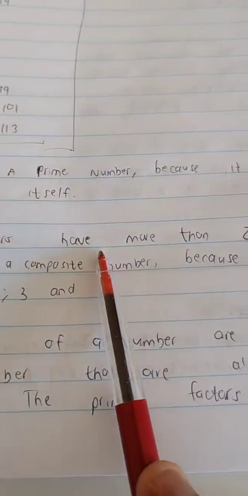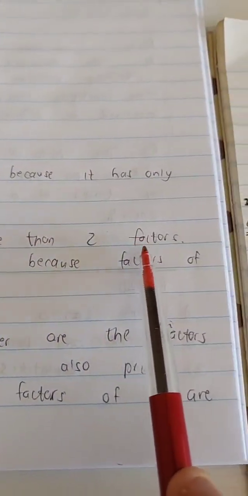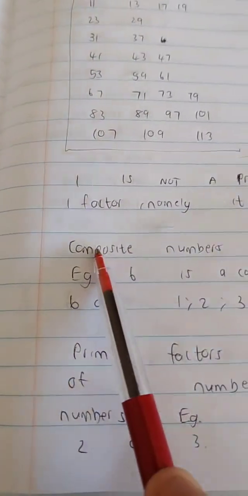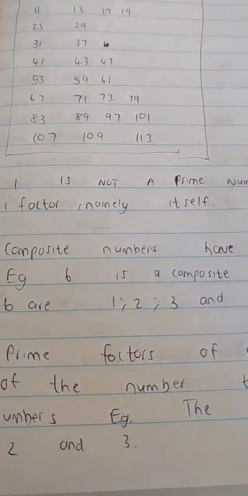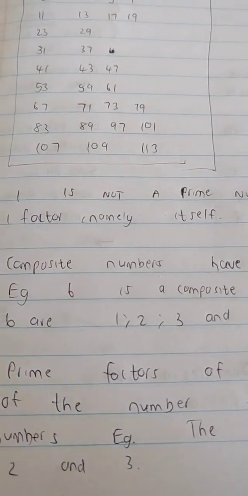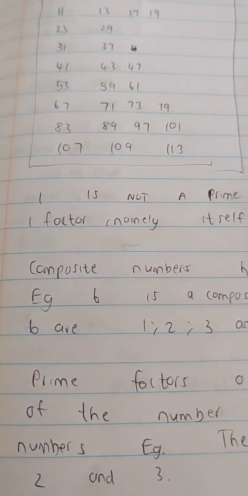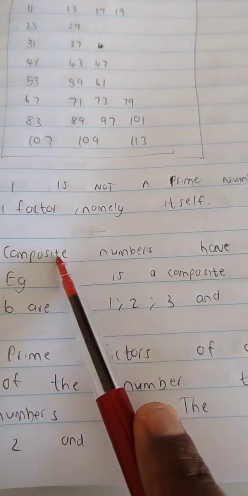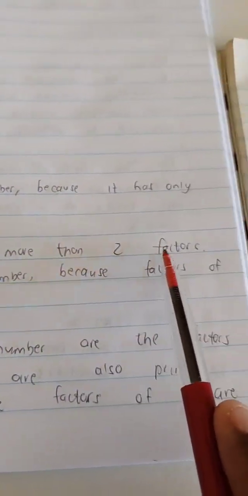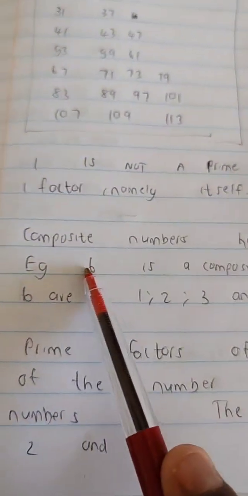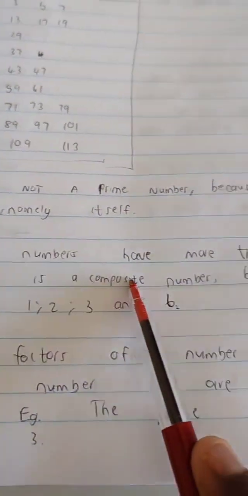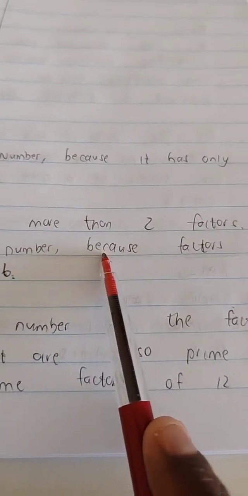Composite numbers have more than 2 factors. That's what composite numbers are. If you are a grade 11 learner, you should know your content from earlier grades, things that you have done in maths earlier. Composite numbers have more than 2 factors. For instance, the number 6 is a composite number. Why?